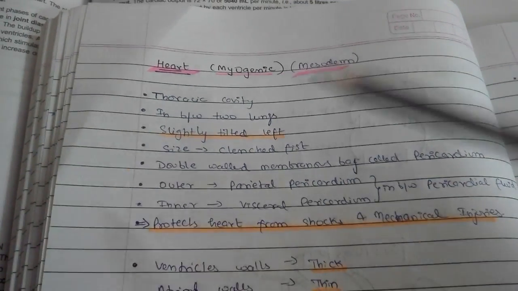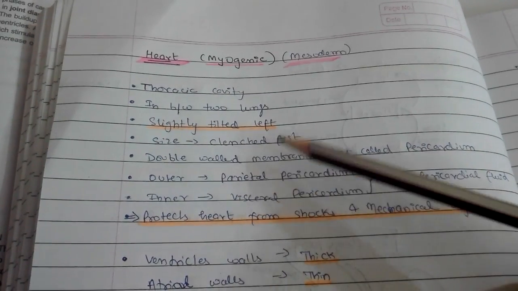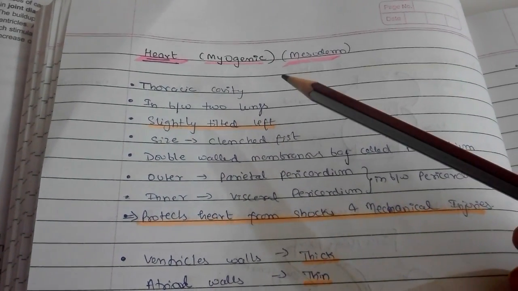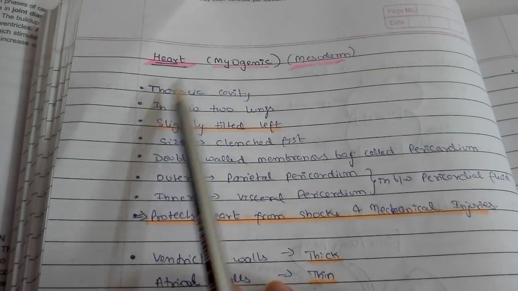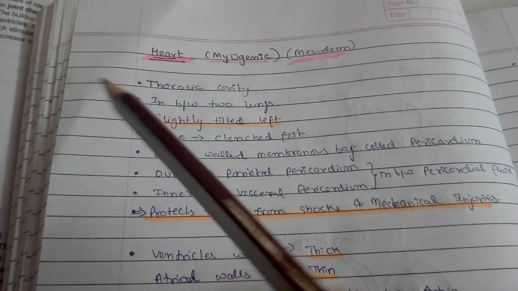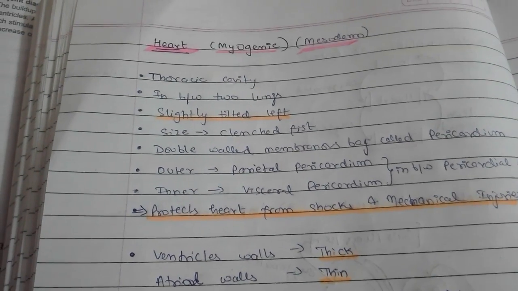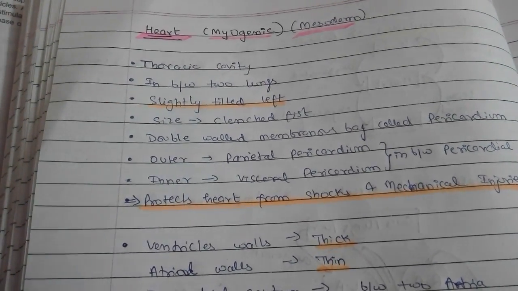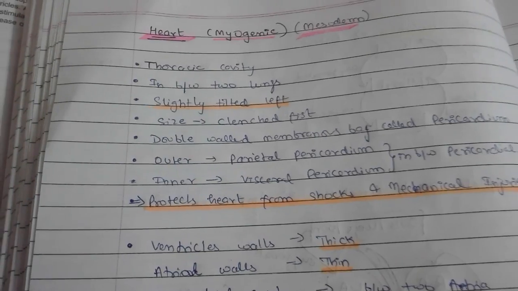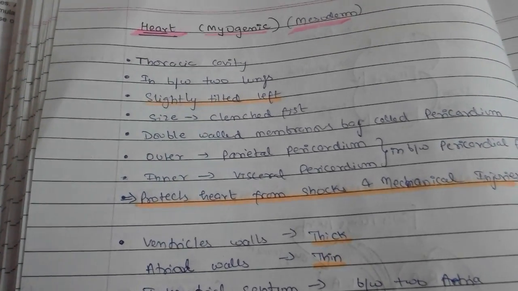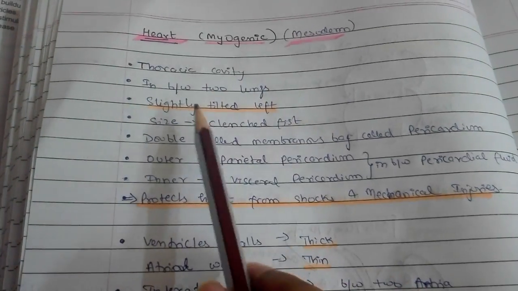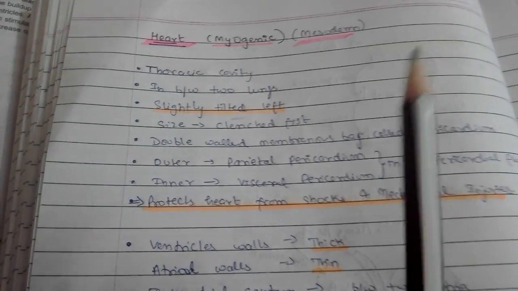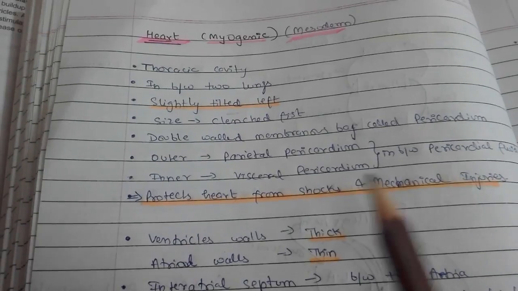Done. Now these are the characteristics of the heart which come into the exam and are really very important. The very first point says that it is located in the thoracic cavity. We all know it is located in the thoracic cavity, that is the chest cavity. Then it is right in between the left and right lungs, we all know that. But it's not exactly shifted to the left, it is slightly tilted to the left side. Okay, that too from the ventricular region.